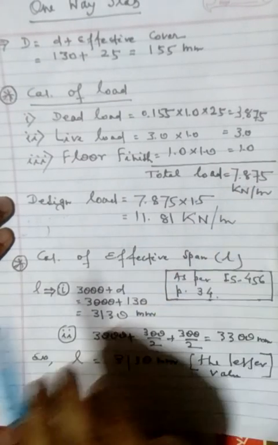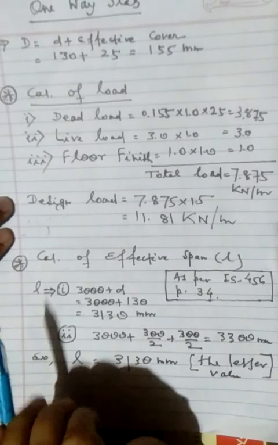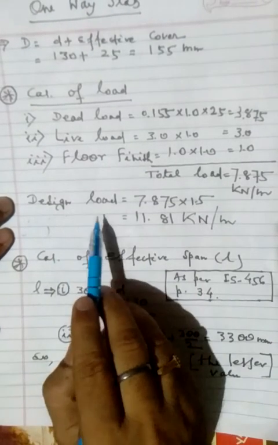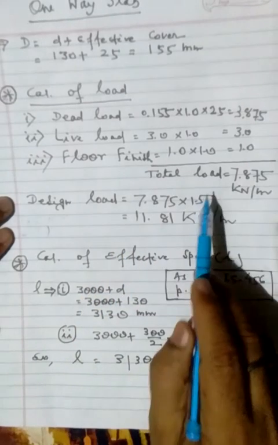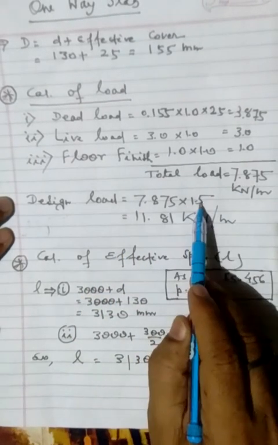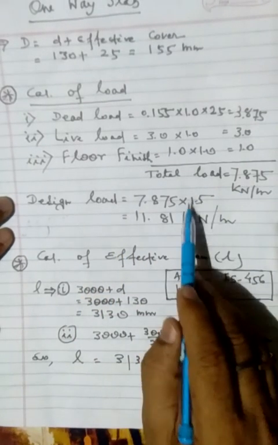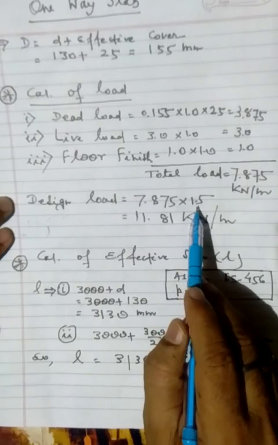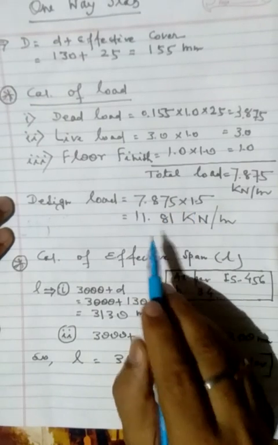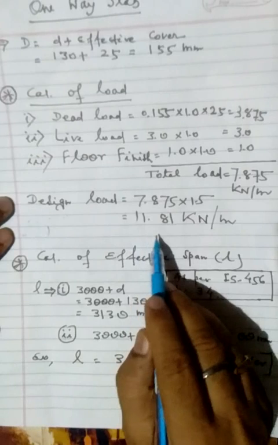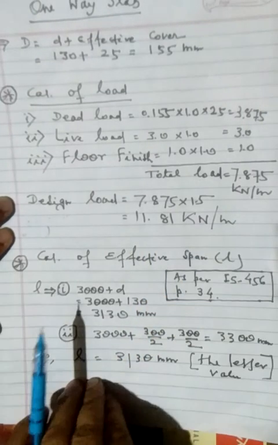7.875 kilonewton per meter. Now as per IS code, we have to calculate the design load. So design load is the total actual load multiplied by a factor, that is the partial safety factor for load 1.5 is multiplied with this, and total design load comes 11.81 kilonewton per meter.